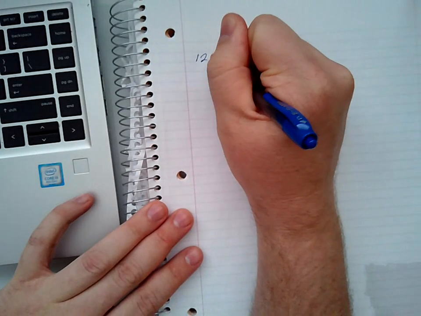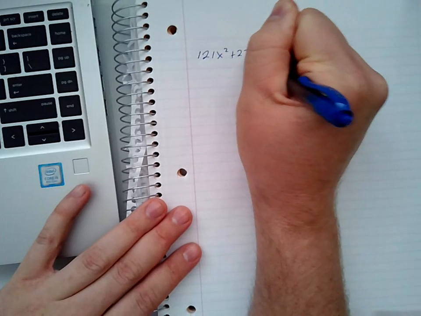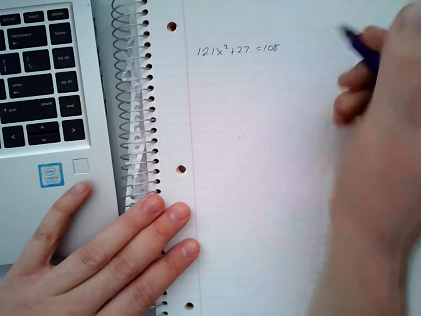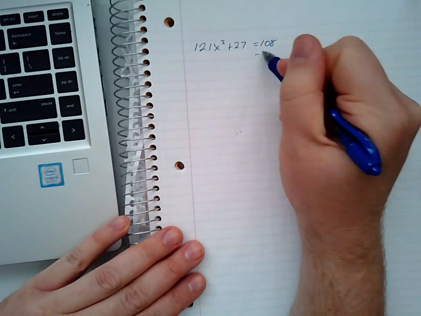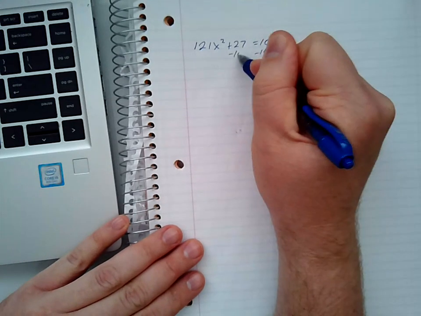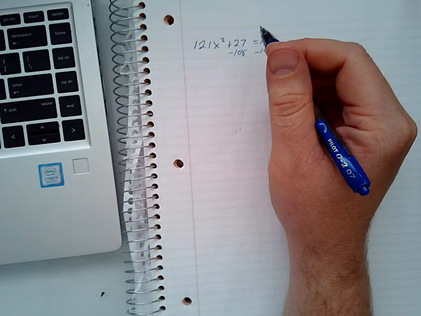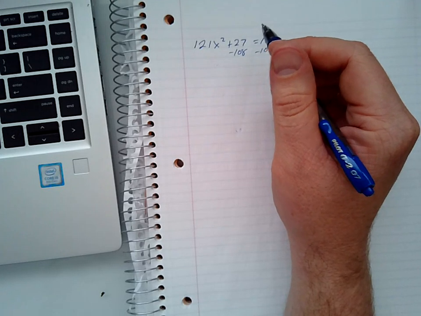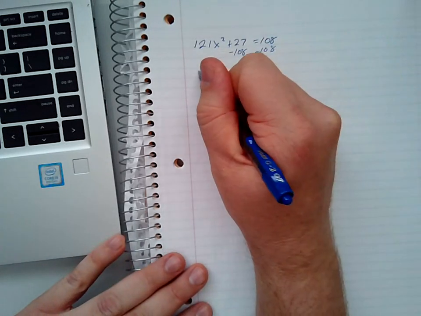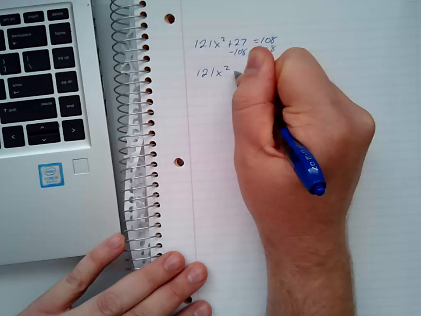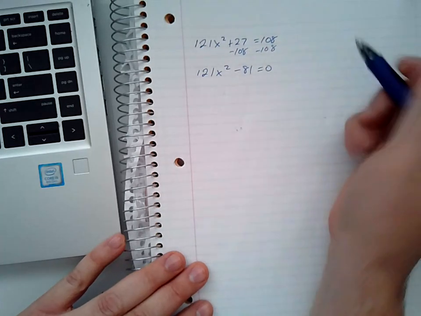So I get 121x squared plus 27 is equal to 108. I need everything on the same side, so I'm going to subtract 108 on both sides. I'm going to do 27 minus 108, and I'm going to get negative 81. 121x squared minus 81 equals 0.